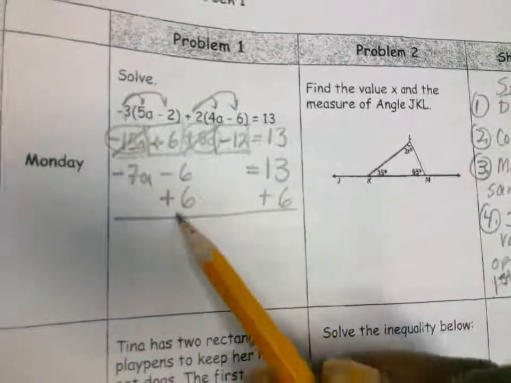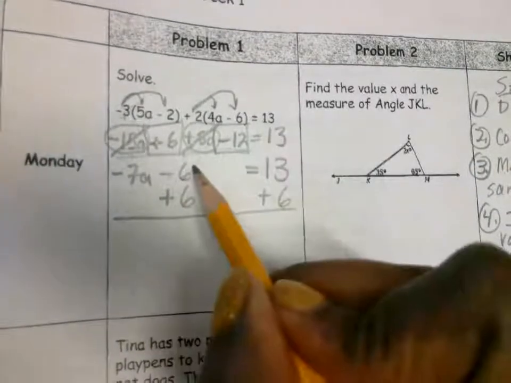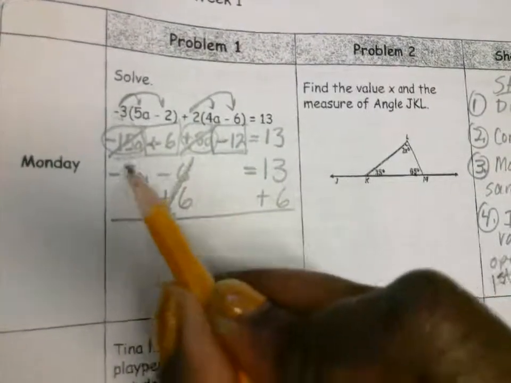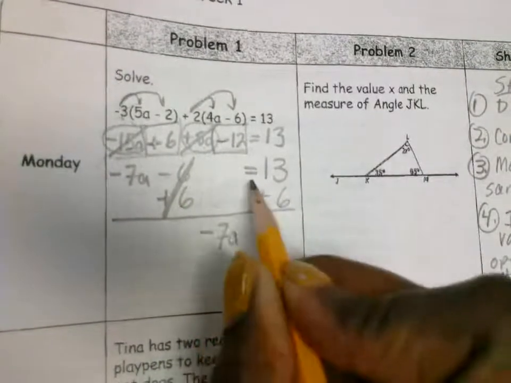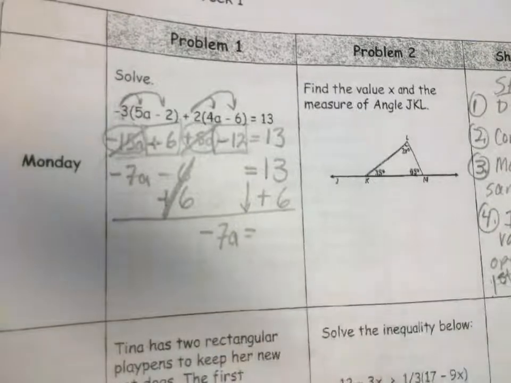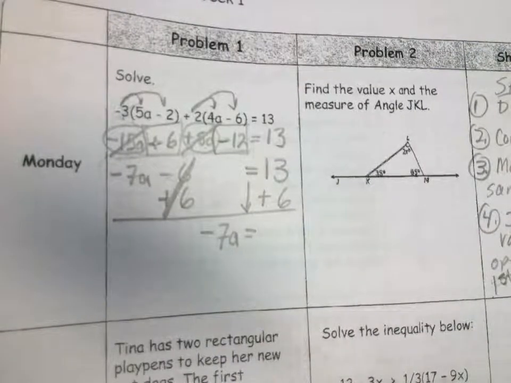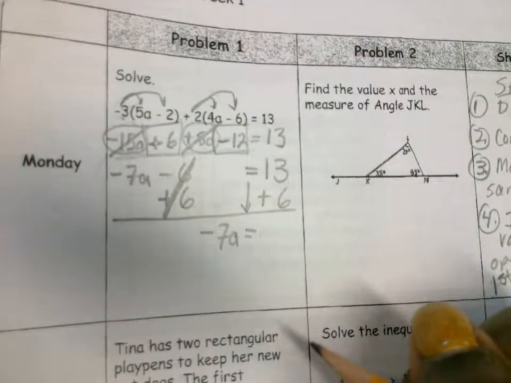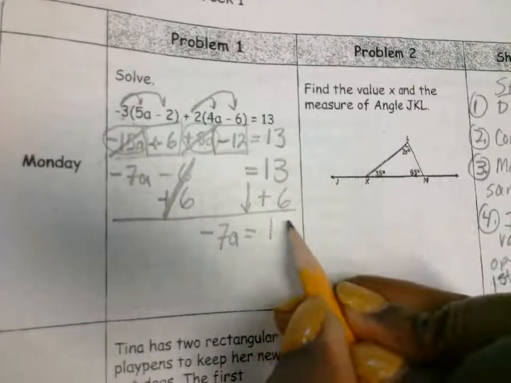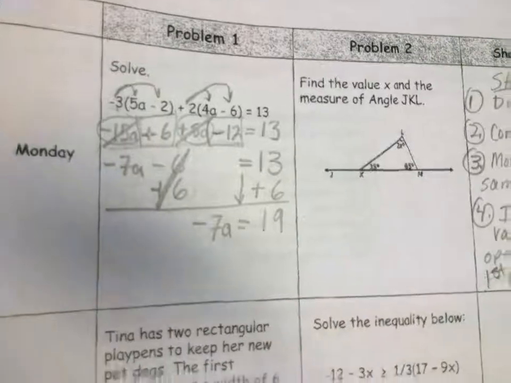When you add 6, negative 6 plus 6 is 0. And we're left with this negative 7a on this side. What is 13 plus 6? 19. Oh, I just subtracted. That's okay, babe.